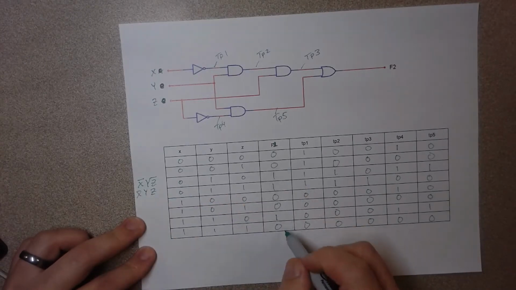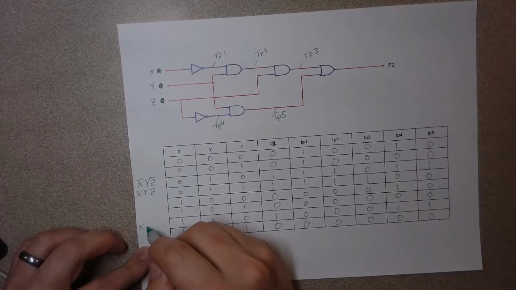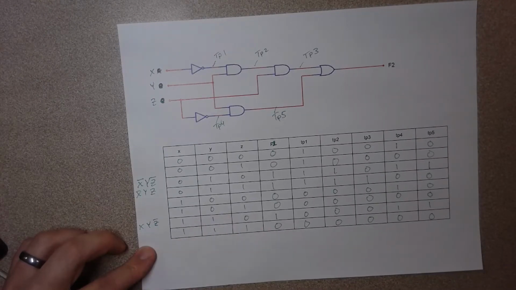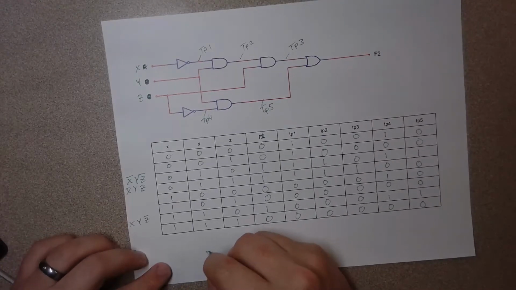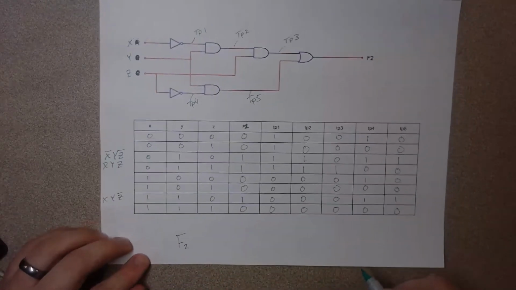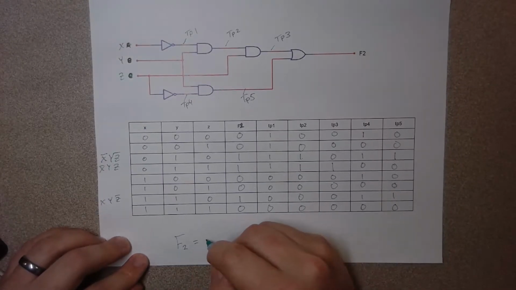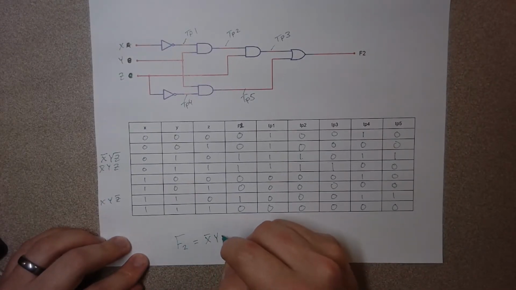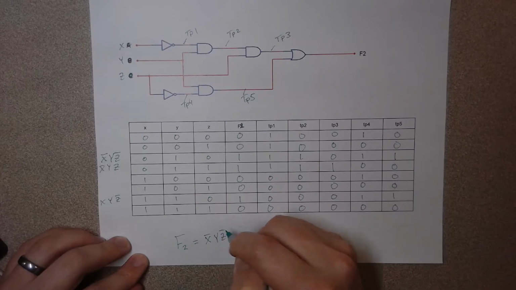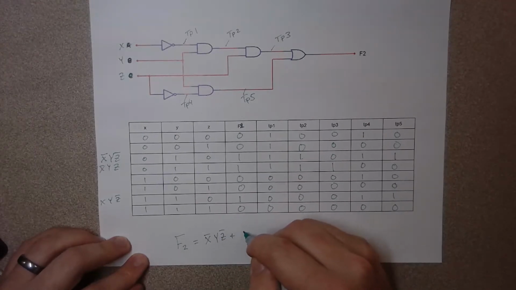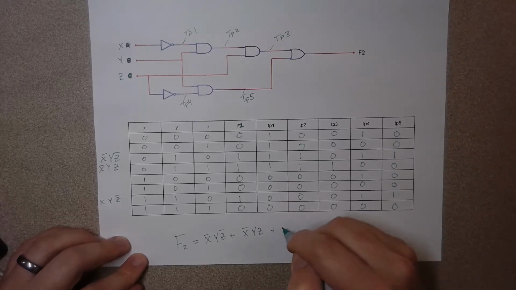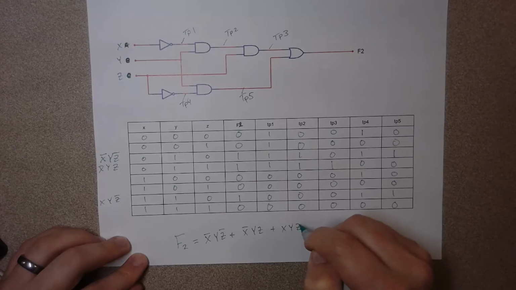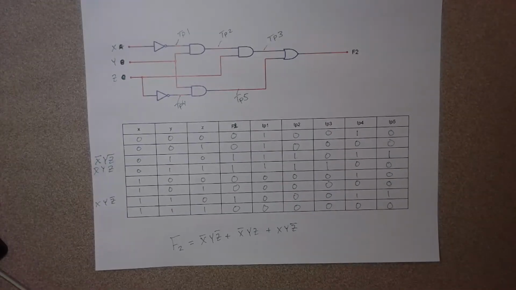And then we have x, y, and not z. Okay? So our F2 is going to be equal to not x, y, and not z, plus not x, y, and z, plus x, y, and not z. So that is our first example.